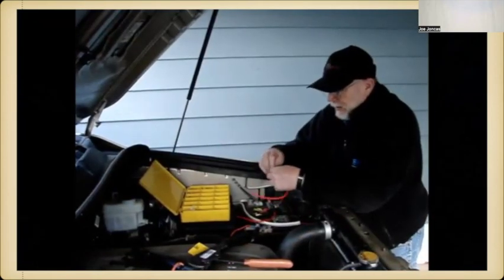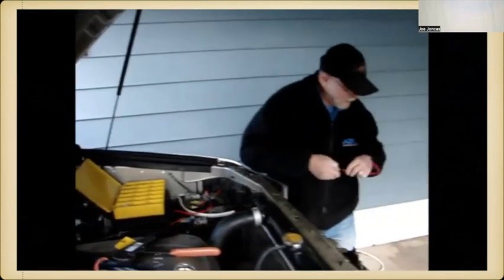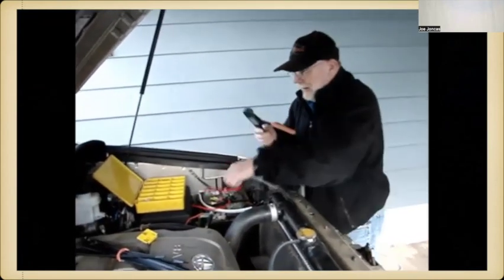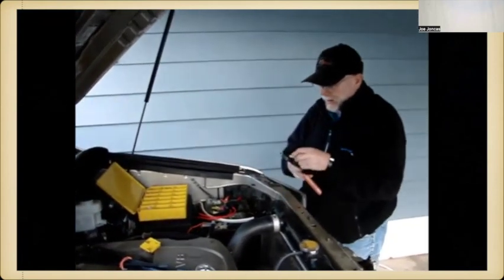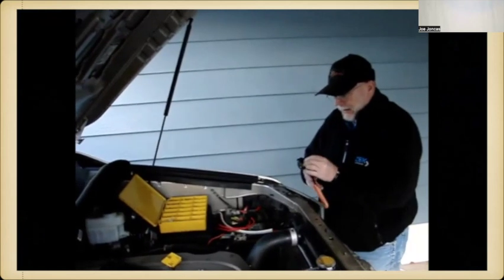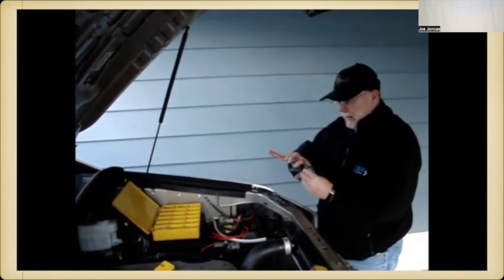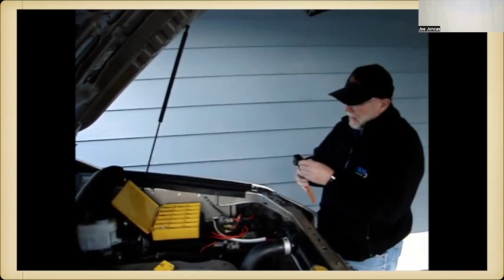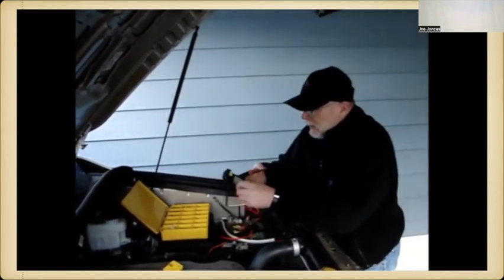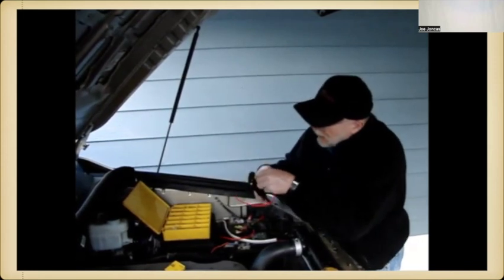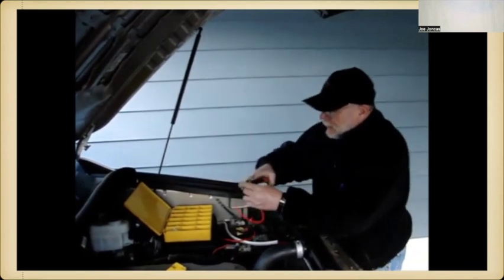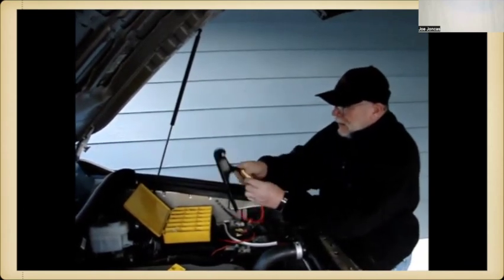So what I want to do is get my good crimpers, which is right here. Get it loaded in here. Okay, there we go. I have this shrink tubing that's on here. And I need to, there we go, we're up in there. Okay.